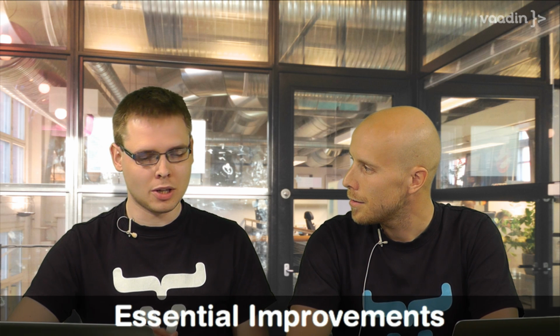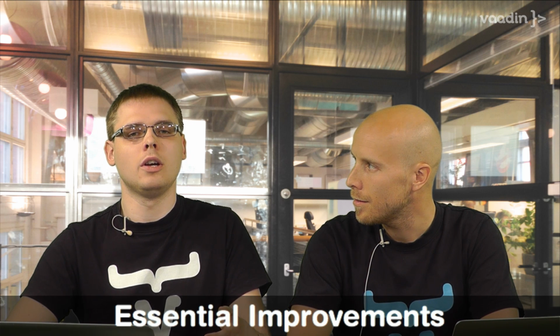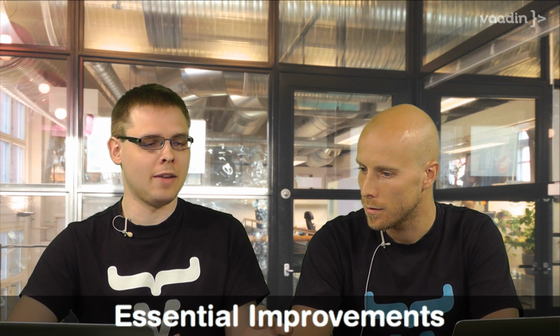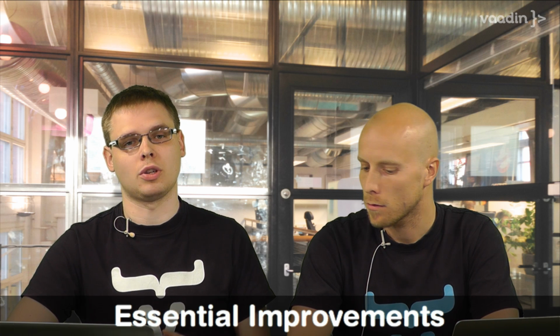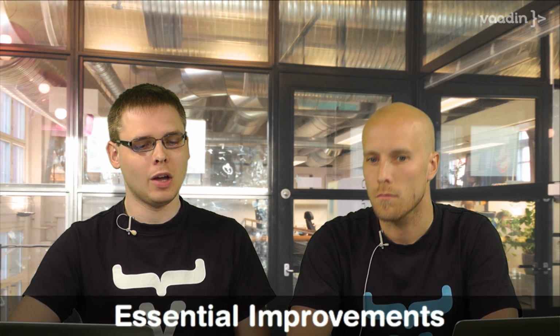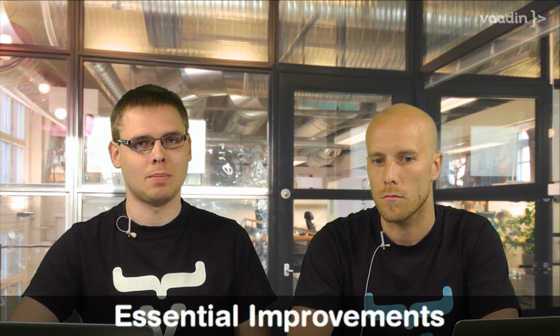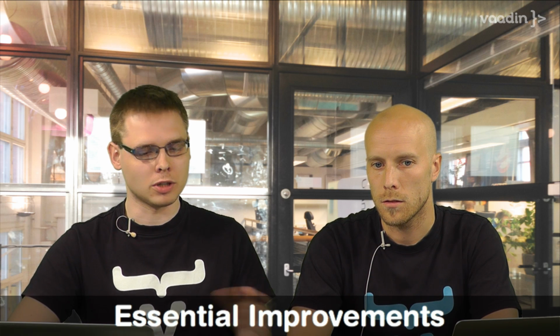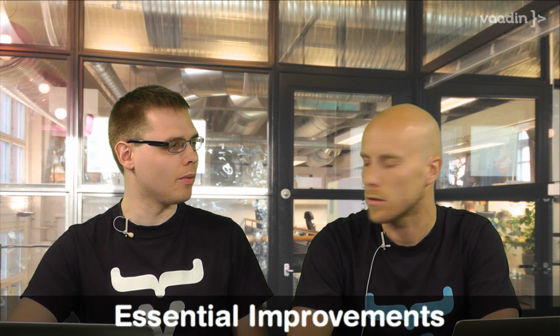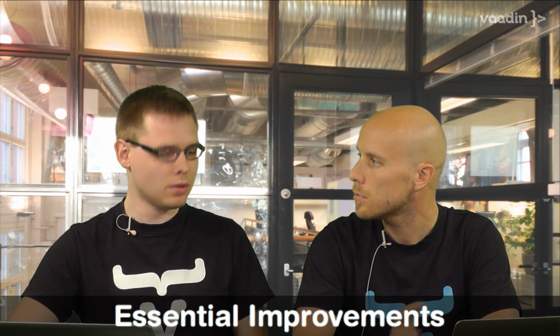This means, for instance, that because it doesn't need to simulate old behaviors, we have slightly better performance. Based on some quick benchmarks, it's maybe 10% faster than what it used to be, just because it doesn't need to emulate.